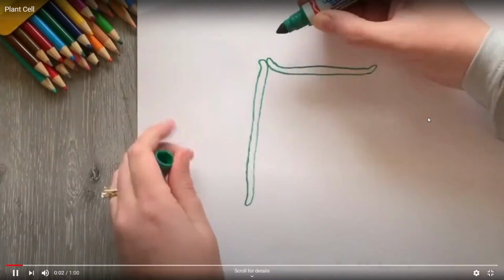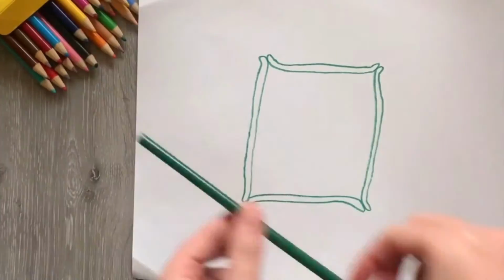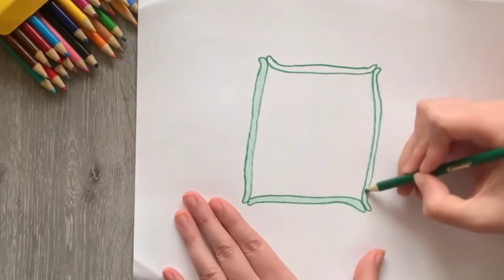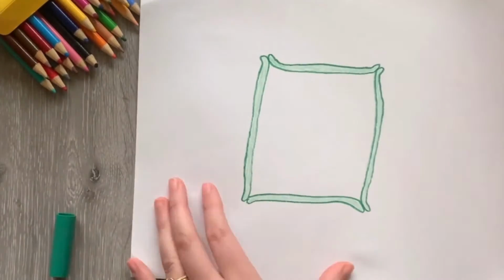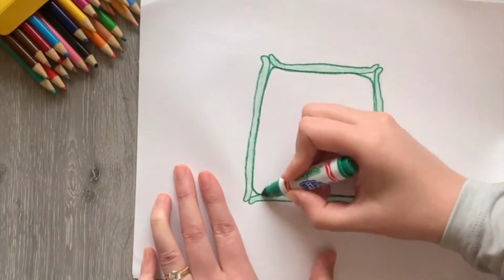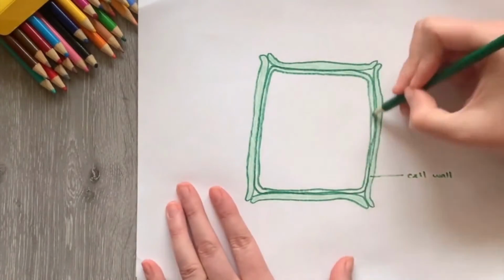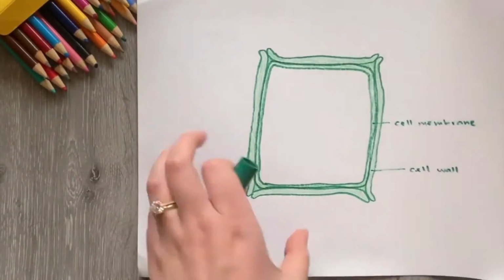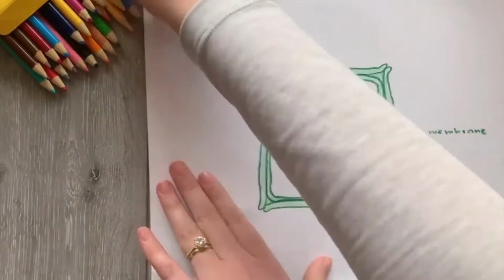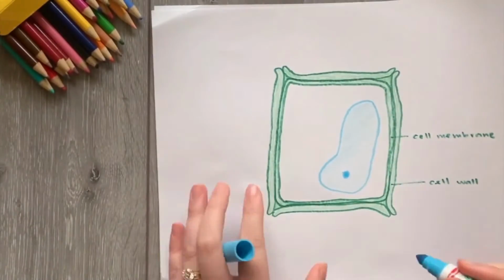Hello class. Today we're going to be drawing a plant cell. If you turn to the chapter in your textbooks, you'll see a detailed drawing of the cell that you can use for reference, and it'll include all the inner workings of it along with the description to all the components. I want you to draw and color the cell to the best of your ability and to label all inner components clearly.